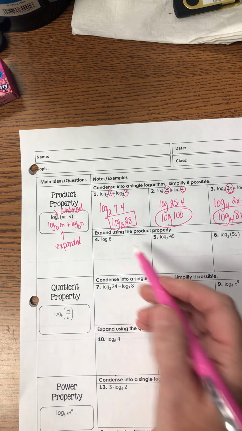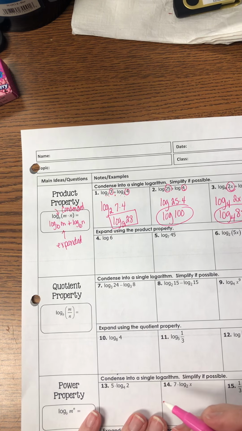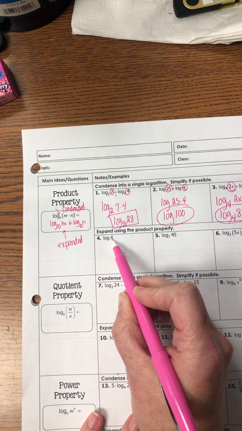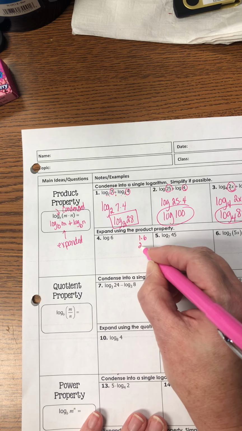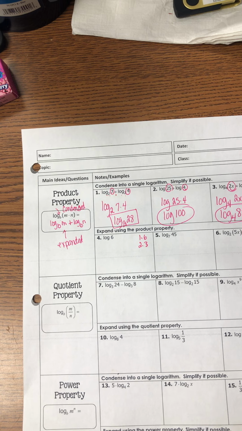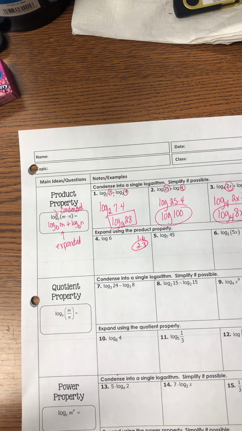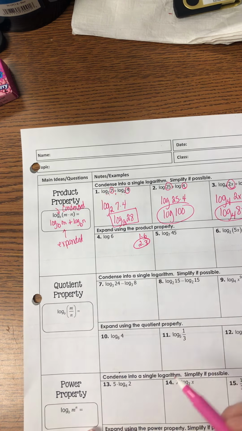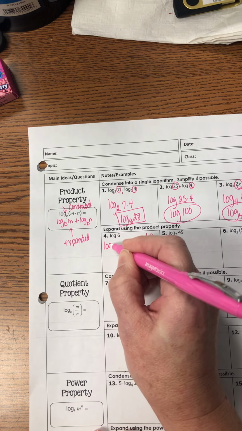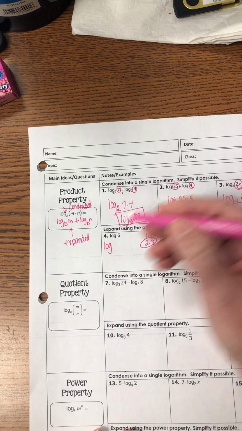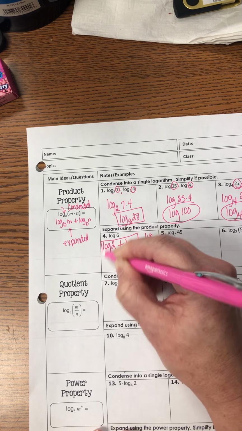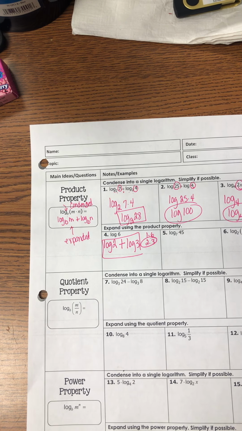Now for number 4, we want to expand using the product property. Well, you can see here you don't have an actual product, you have just 6. Well, think of all the numbers you can multiply together to get 6. 1 times 6 and 2 times 3. So pick one, because answers can vary here depending on how many factors are available. So in order to expand this, the log has to go with each part. So the log of 2 plus the log of 3. And that is your expanded form.